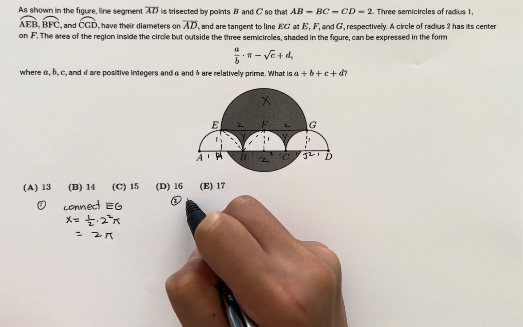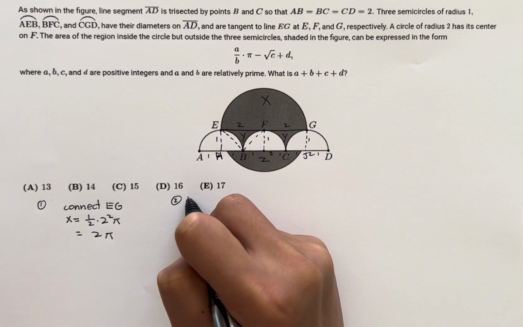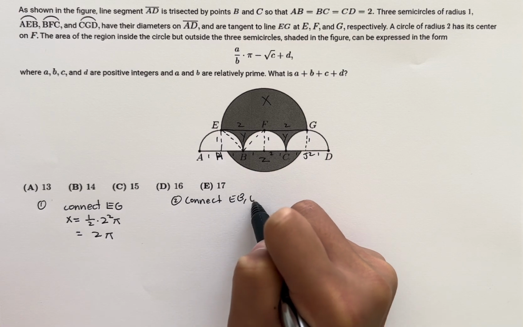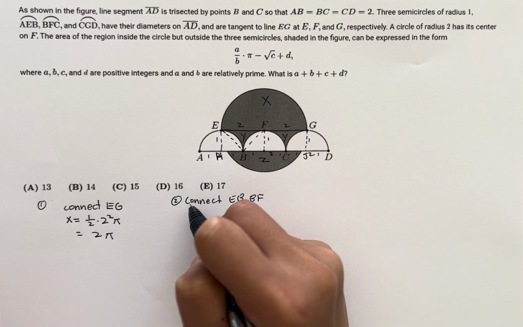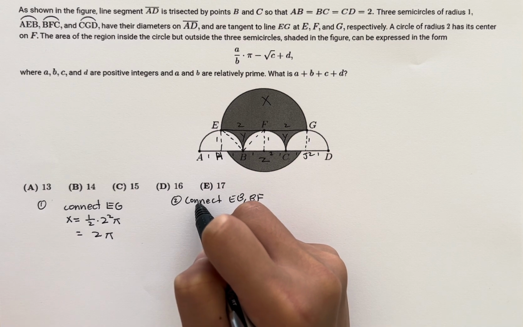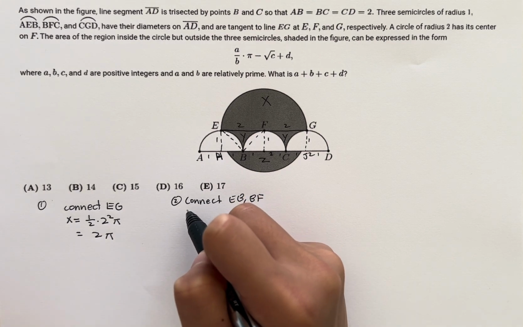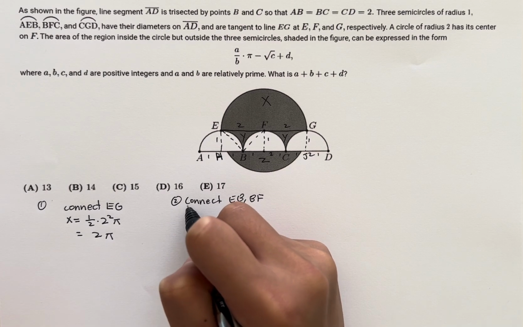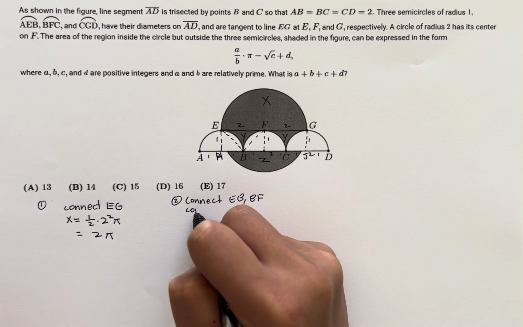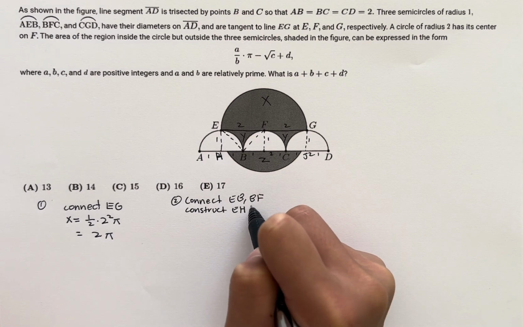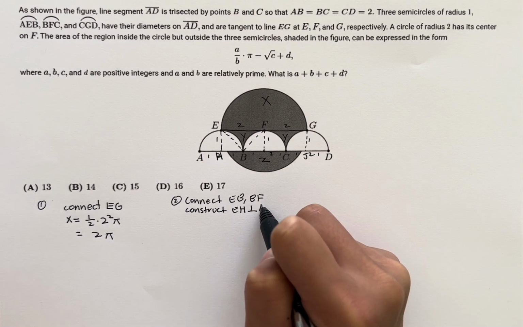Connect EB, BF, and then draw the radii. So, construct EH perpendicular to AB.